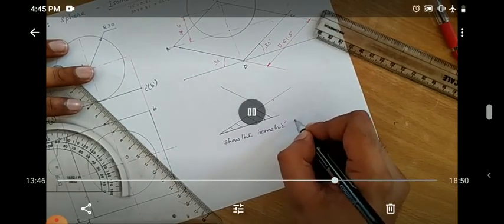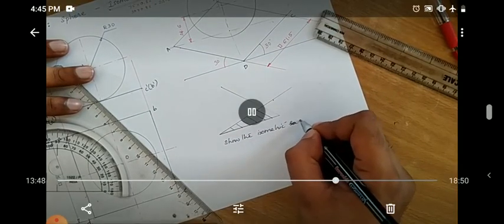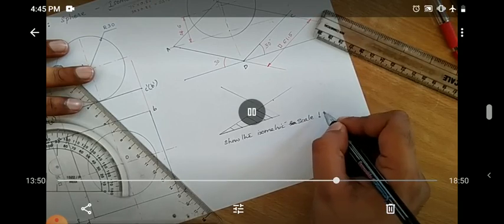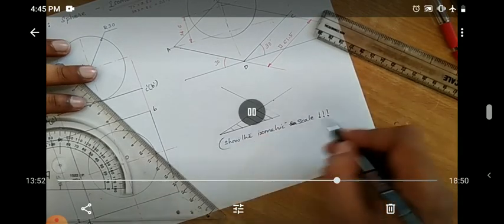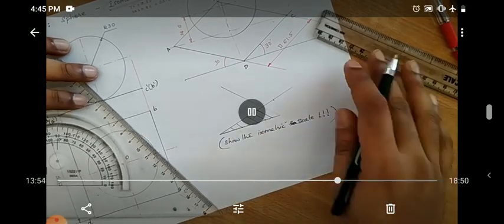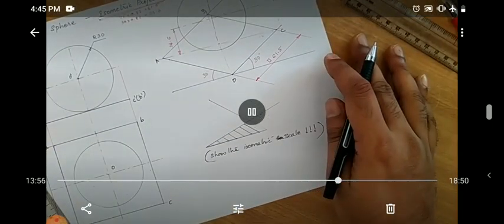So if the question asks to draw the isometric projection, you have to mandatorily show the isometric scale. The isometric scale is just a representation. Okay, now let us get into drawing the isometric view of the sphere.